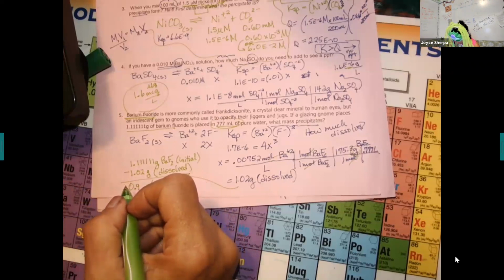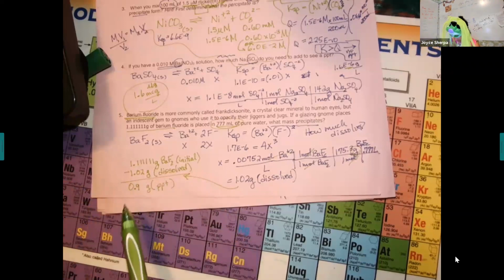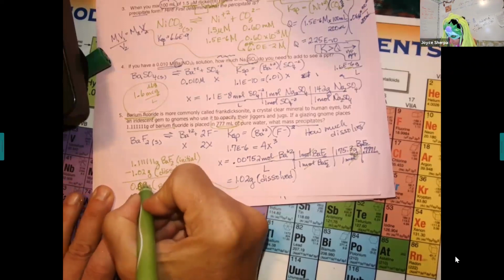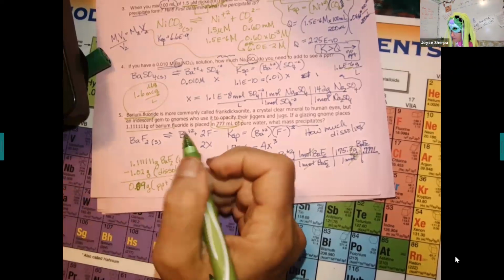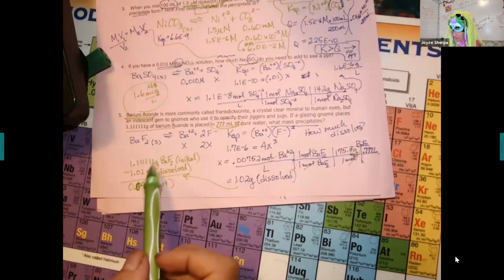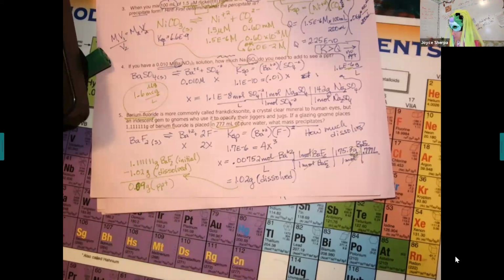Is that right? So by sig figs, it should just be 0.09. That's why I knew I had something off. Or 90 milligrams or 9 centigrams, however you want to say it. That's your precipitate. Sometimes it's even smaller. By sig fig rules, you can't go more than 2 decimal places. So 0.09 grams precipitates.